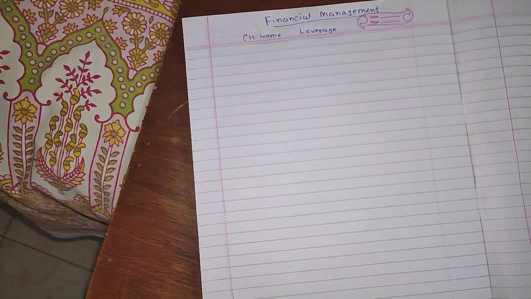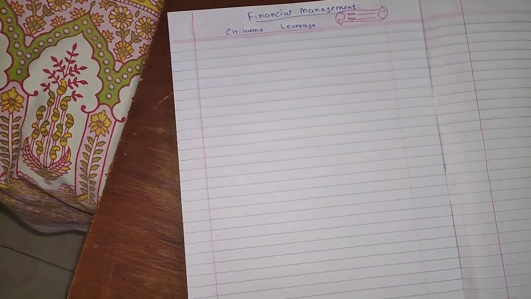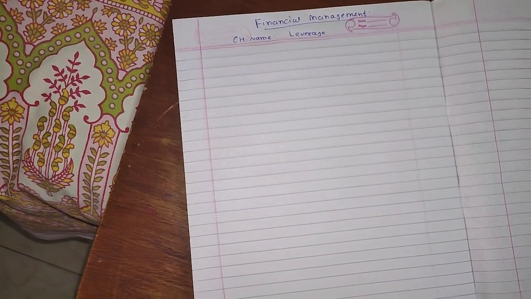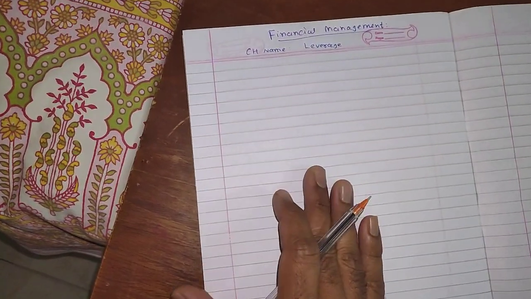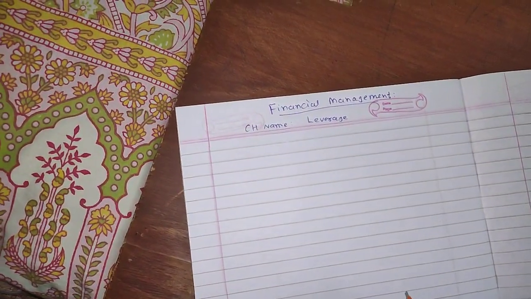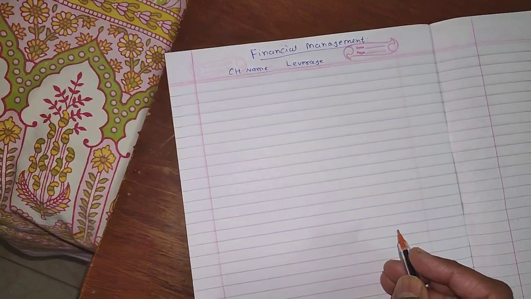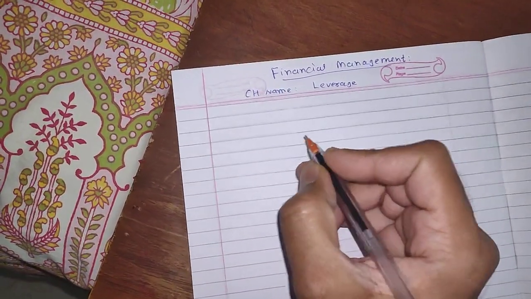Hello. Yes, students, today we are going to learn about calculating leverage. In your exam, there may be a sum of at least 7 marks from leverage analysis. First of all, to calculate any sum of leverage, you have to prepare a format. This format is known to you, as if you are preparing in marginal costing.